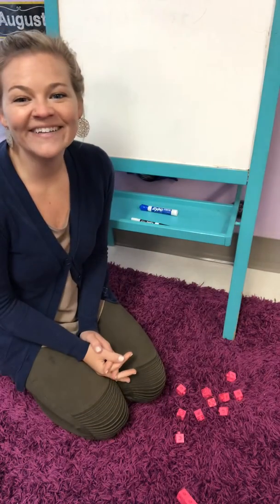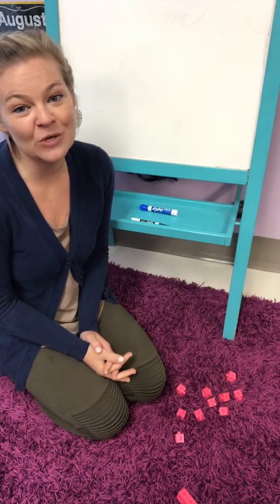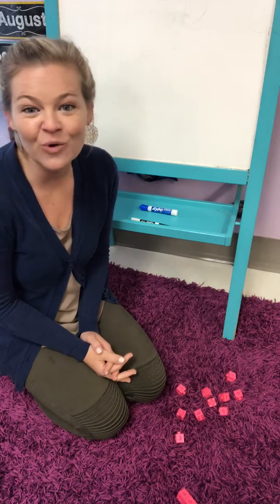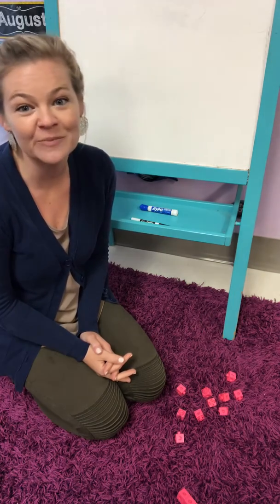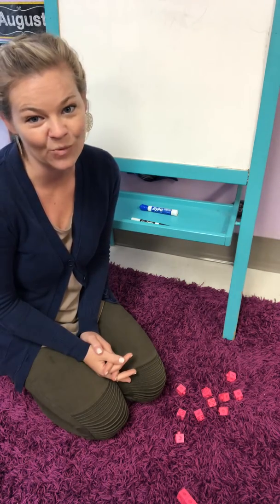All right, kindergarten, we're going to do some math, and we're doing something new in math. We're not doing addition anymore. We're not doing subtraction anymore. Now we're going to be doing place value with tens and ones.